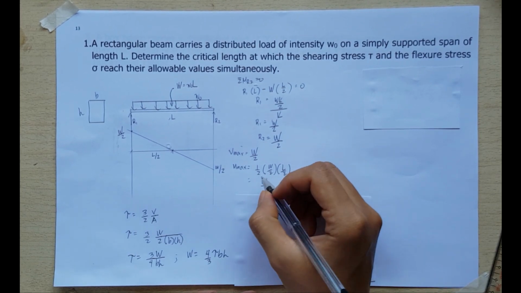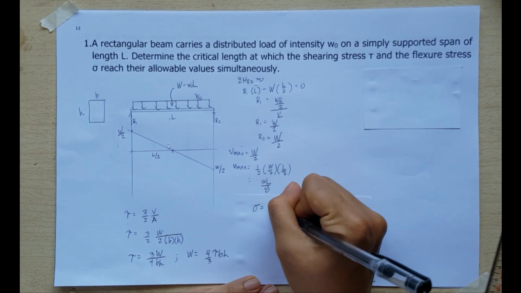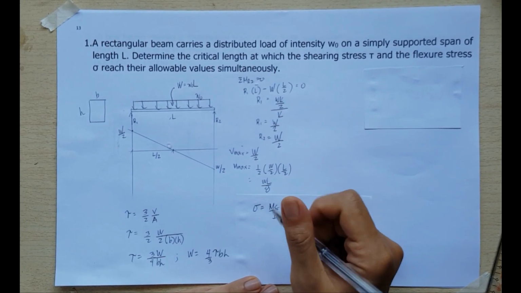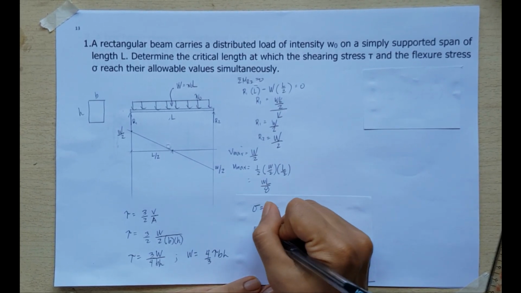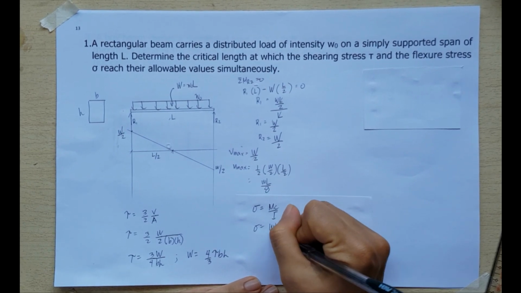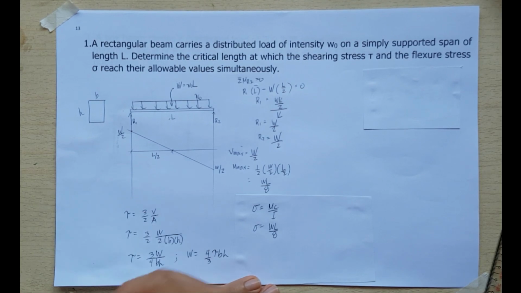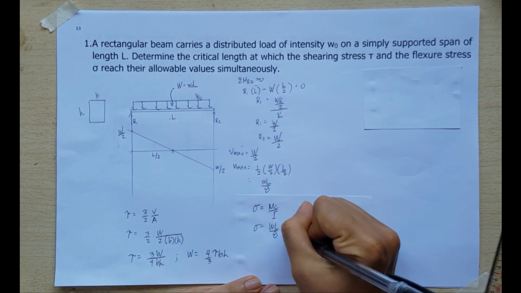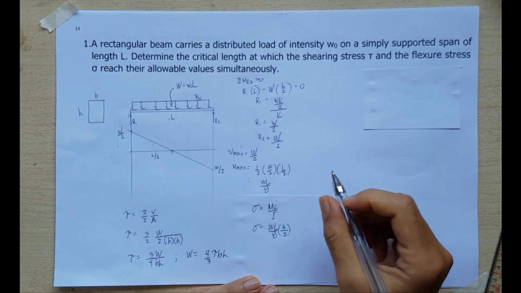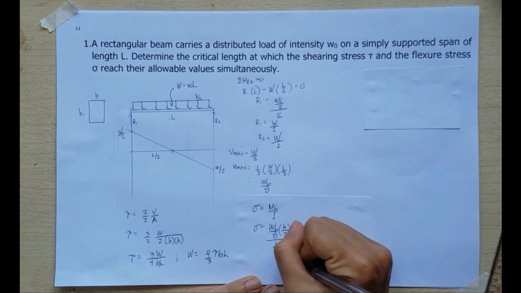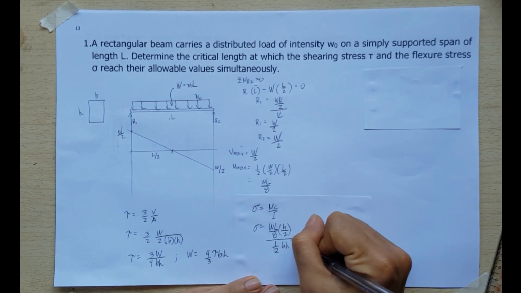And then, our flexural stress is equal to Mc all over I. The maximum moment is equal to WL all over 8. And then, we have our C, which is H all over 2. So H all over 2 divided by I, where the moment of inertia is 1 all over 12 of BH cubed.